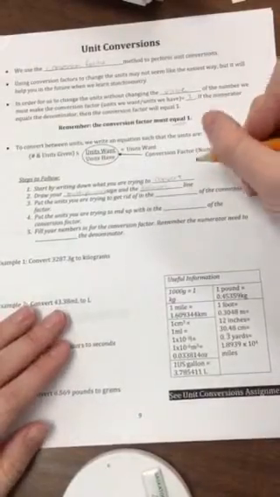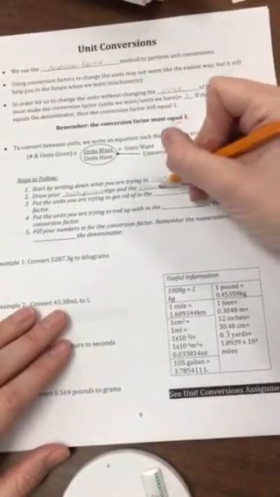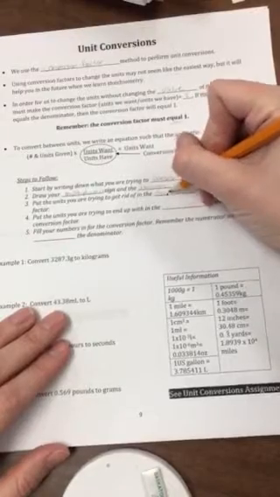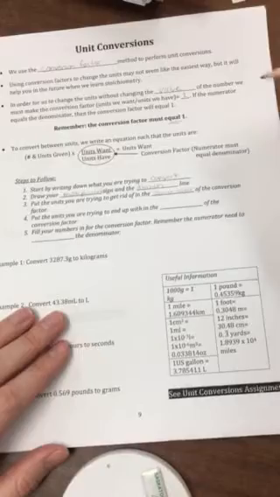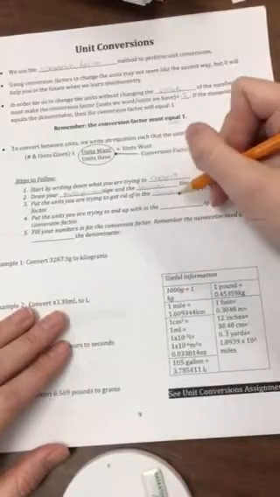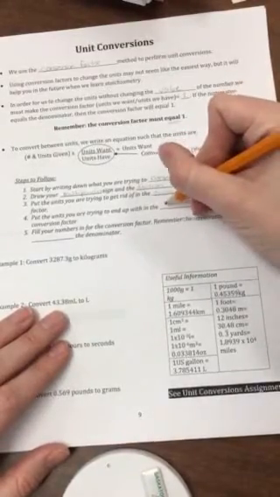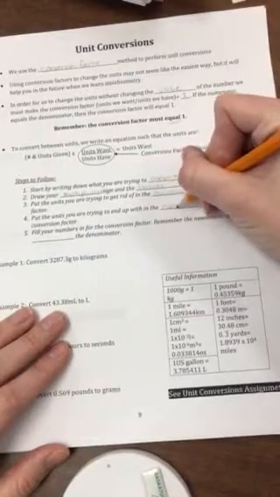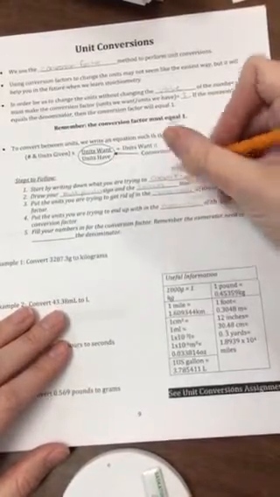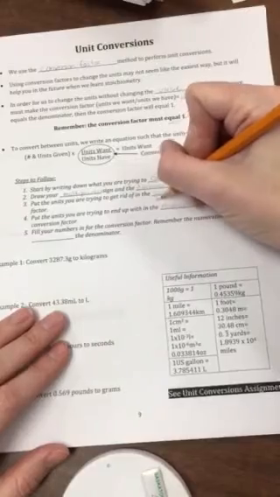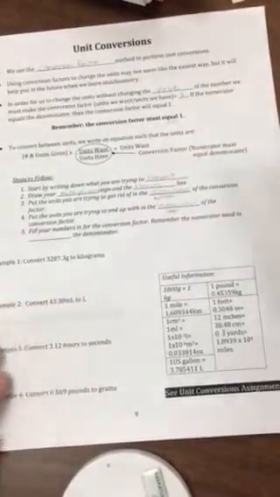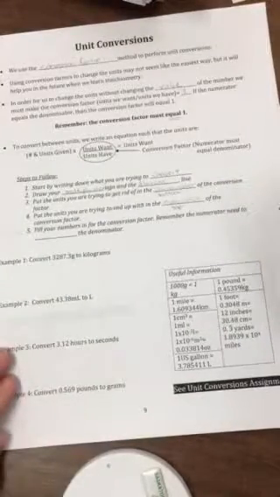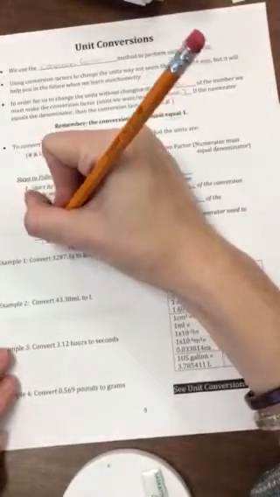Put the units you're trying to get rid of in the denominator of the conversion factor, and put the units you're trying to end up with in the numerator. And just a reminder, denominator is the bottom, numerator is the top. Fill in your numbers for the conversion factor. Remember, the numerator needs to equal the denominator.